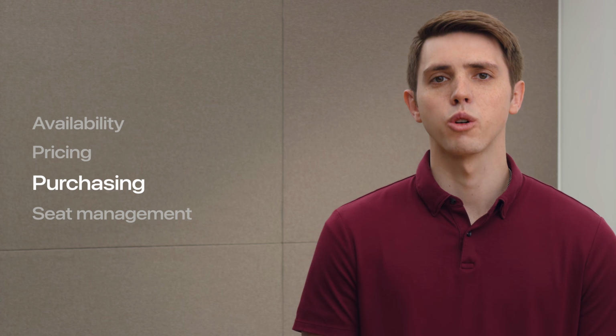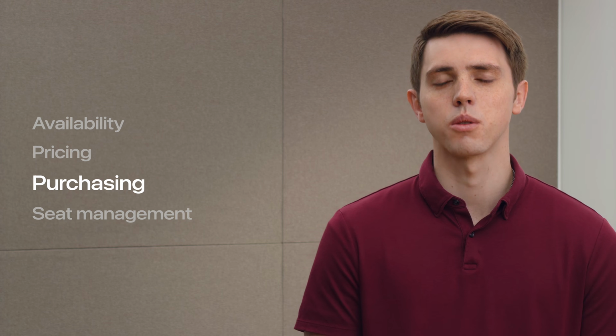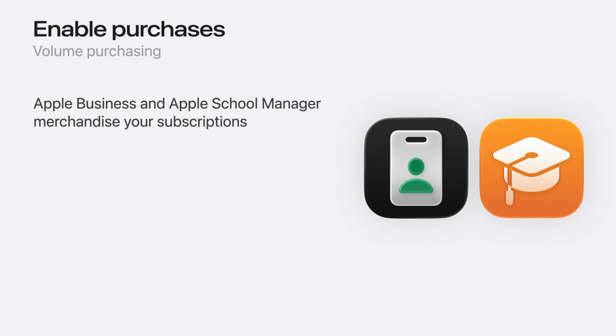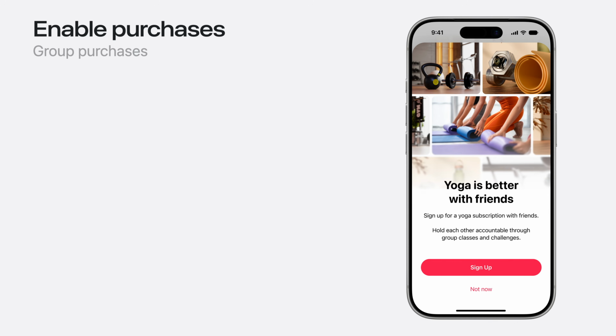Next, I will cover how groups and organizations purchase your subscriptions. With volume purchasing, Apple Business and Apple School Manager display your subscriptions and handle the purchase process. All you need to do is make sure your subscription is available to organizations. For group purchases, you make your own in-app UI to trigger the StoreKit 2 purchase flow.